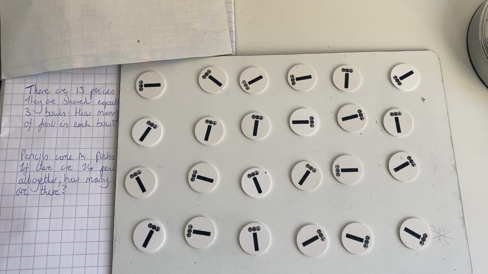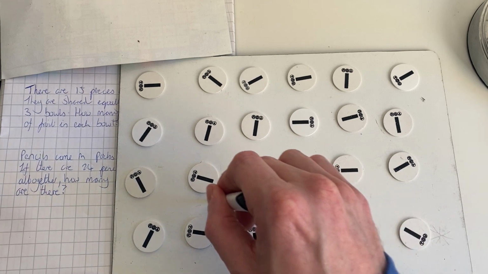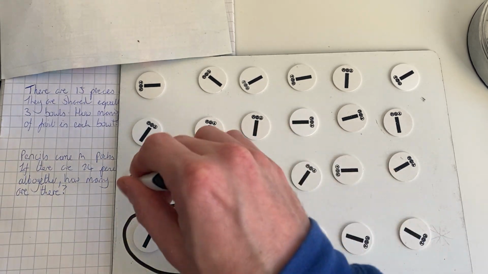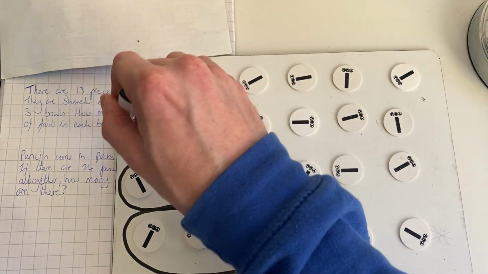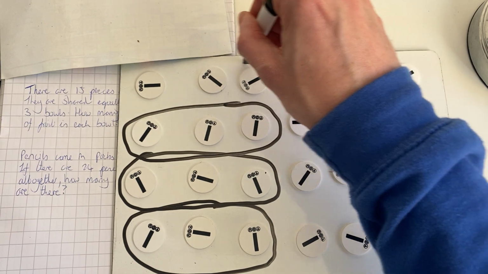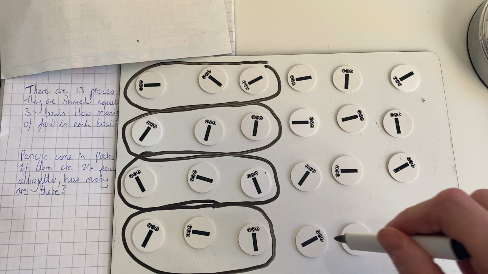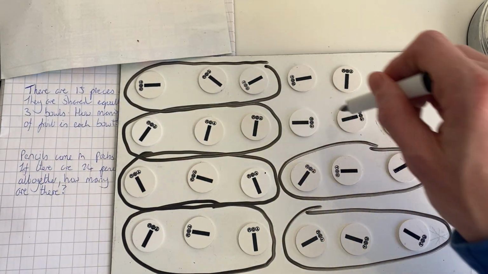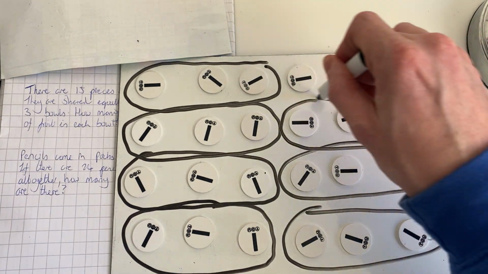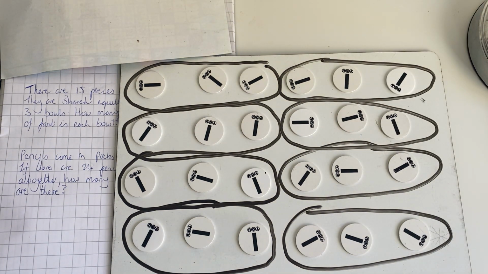So what we're going to do is circle these into groups of 3. We're going to start off here at the bottom. 1, 2, 3, that's one group. 1, 2, 3. 1, 2, 3. 1, 2, 3. So all these here have been put into groups of 3. So we'll do these over here. 1, 2, 3. 1, 2, 3. 1, 2, 3. 1, 2, 3. So they've all been put into equal groups.